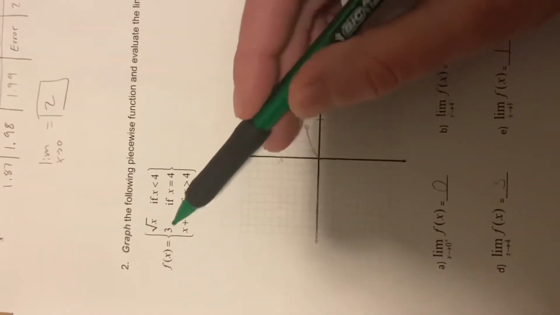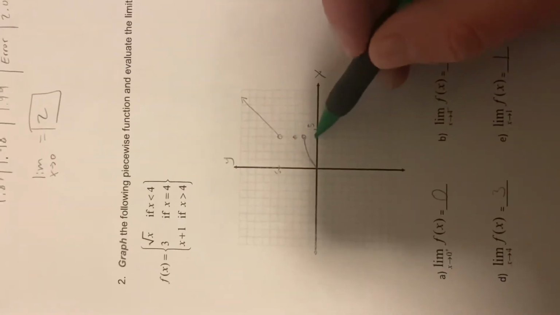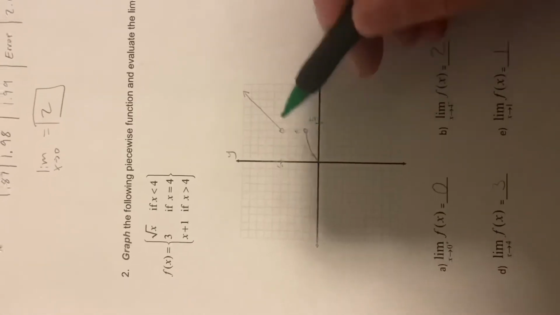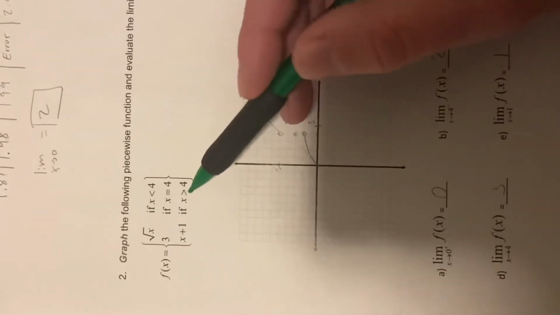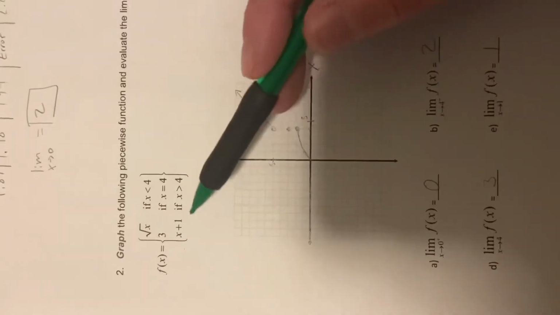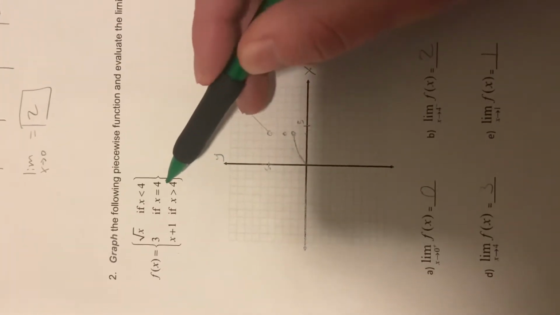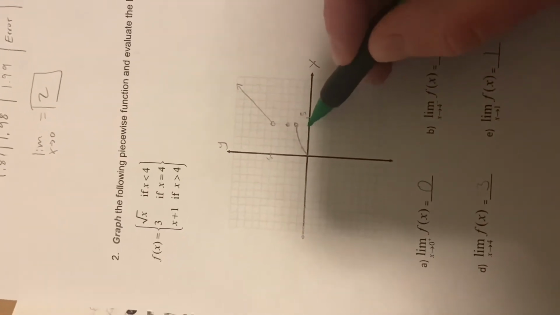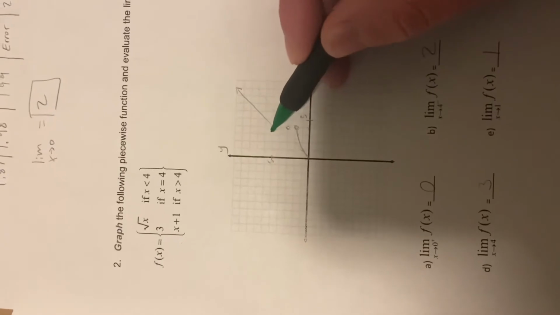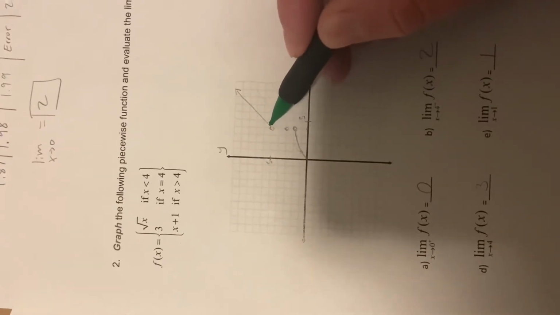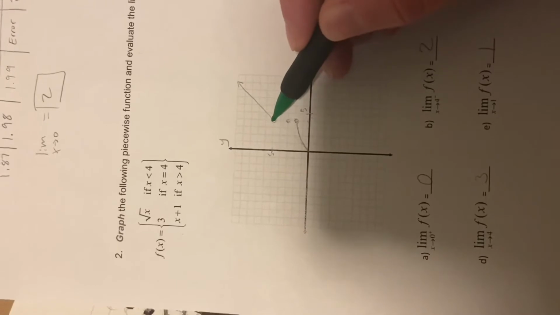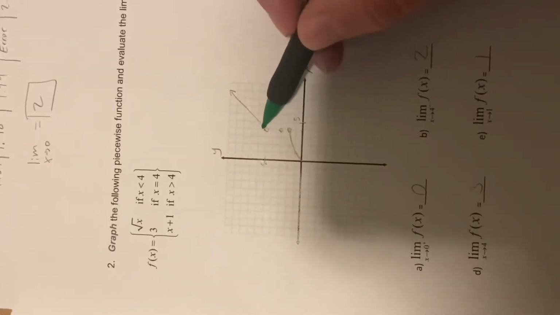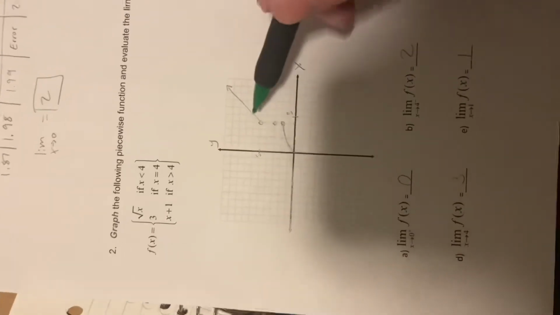We then have f of x equals 3, so if x is at 4, we can go up to 3, and that is a filled-in bubble because it is equal. Then, if x is greater than 4, we have x plus 1. So we take this 4, plug it into x plus 1, and we get 5. So at 4 on the x-axis, we go up to 5. Again, it's not equal, so we make an open circle. Then, knowing that our function is x plus 1, we can always just go up 1 over 1, up 1 over 1 to create the rest of our graph.